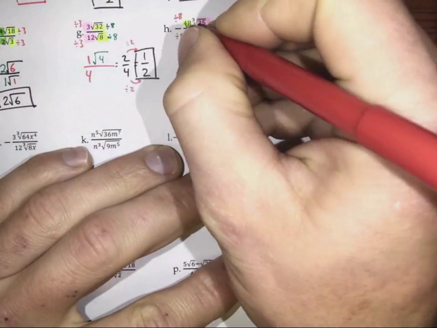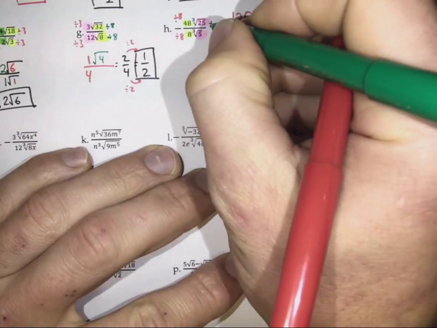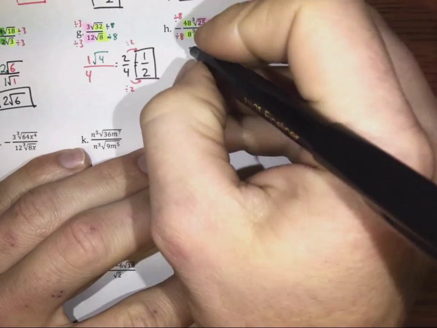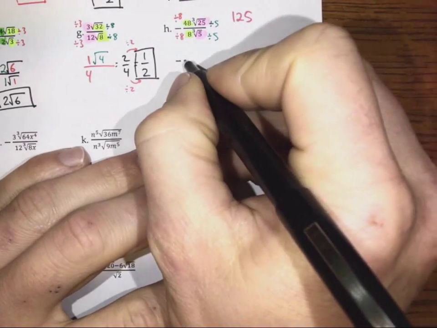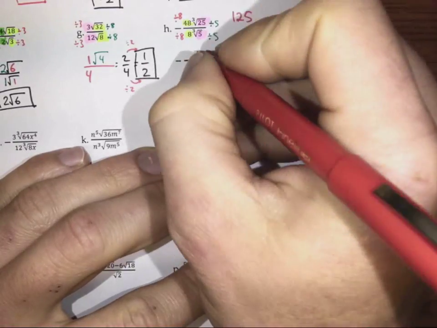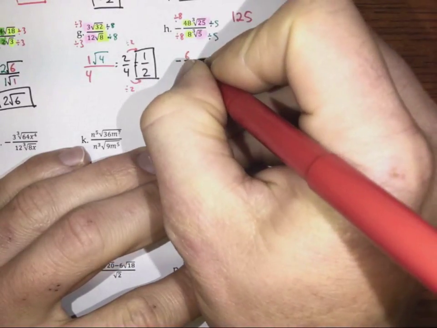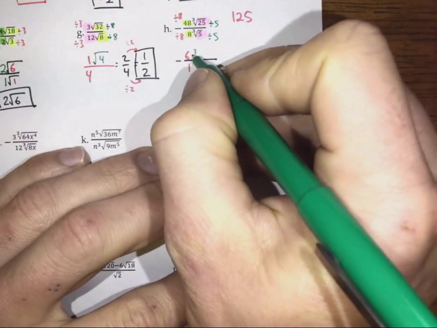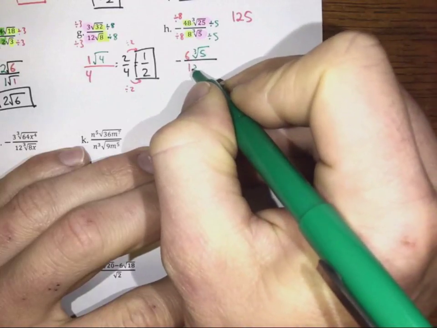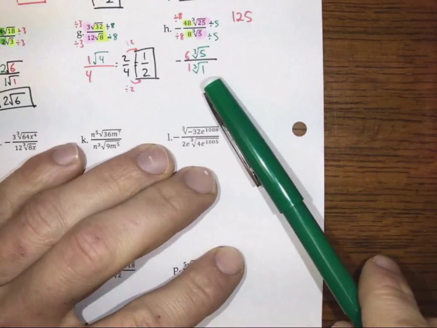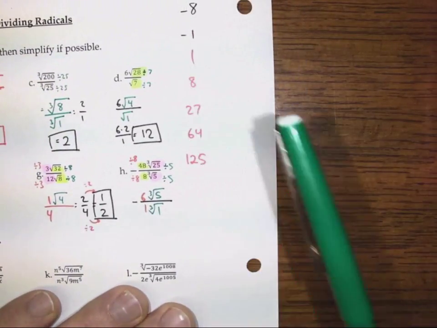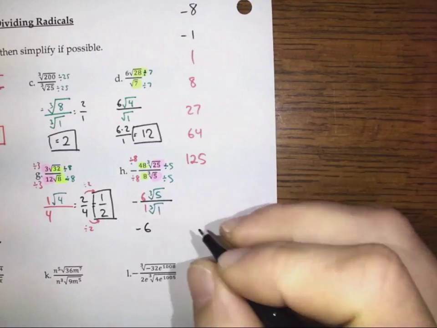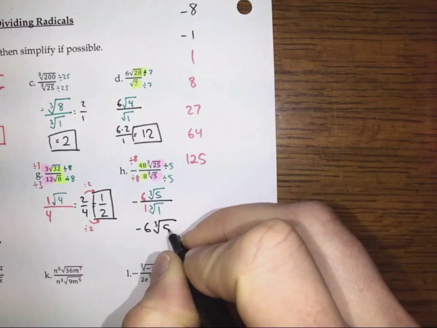8 is a factor of both of them, and 25 and 5, well, we know 5 goes into both. Okay, so on the bottom, we're going to get 6 negative. And we'll get 6 on the top and 1 on the bottom. And over here, we're going to get cube root 5, and then cube root 1. Right, so cube root of 1 is 1, so that all evaluates to 1, so we actually don't need to write it. So the answer is actually just negative 6 cube root 5.